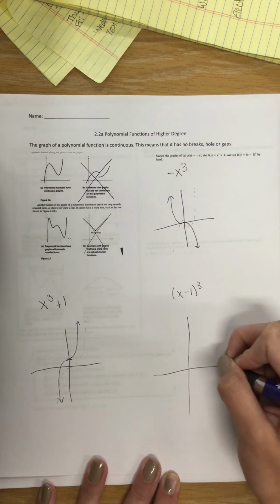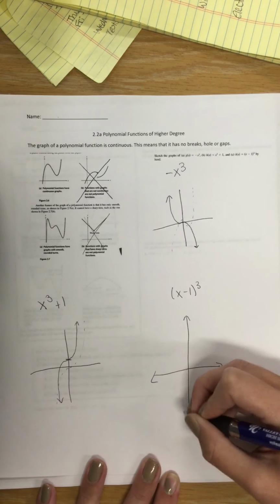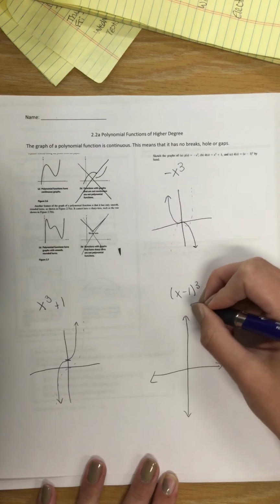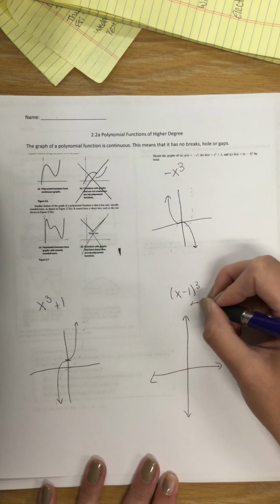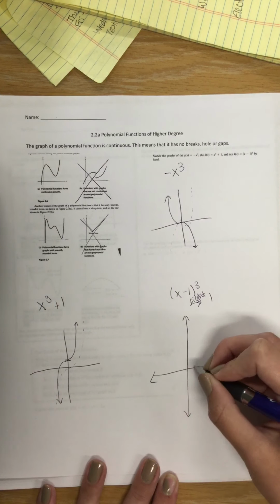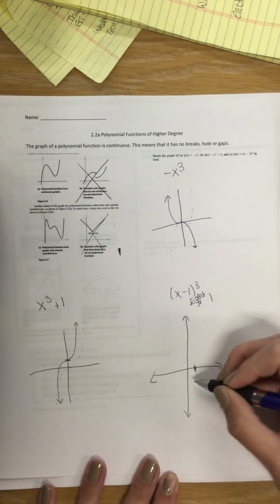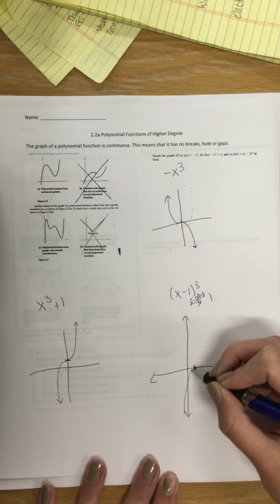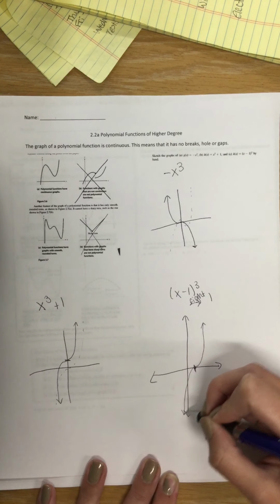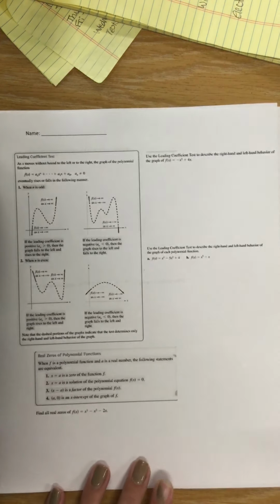This means, remember, anytime that it's in with the x, that's our trickster. So we're moving left and right. So this one's not going to go left, it's actually going to go right 1. So we move it to the right 1. And so we're going to look like this. And those are our rough sketches of our polynomials.